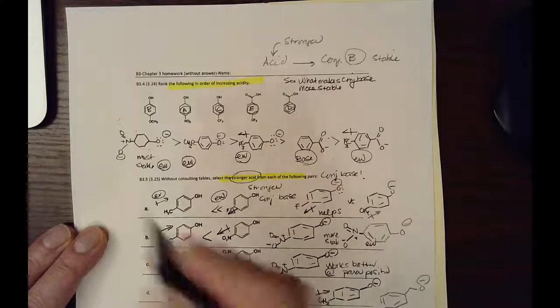So that's what I did here. I look at the conjugate base for the first one. We selected the cyclohexane, which is not an aromatic compound, so I call it A here.